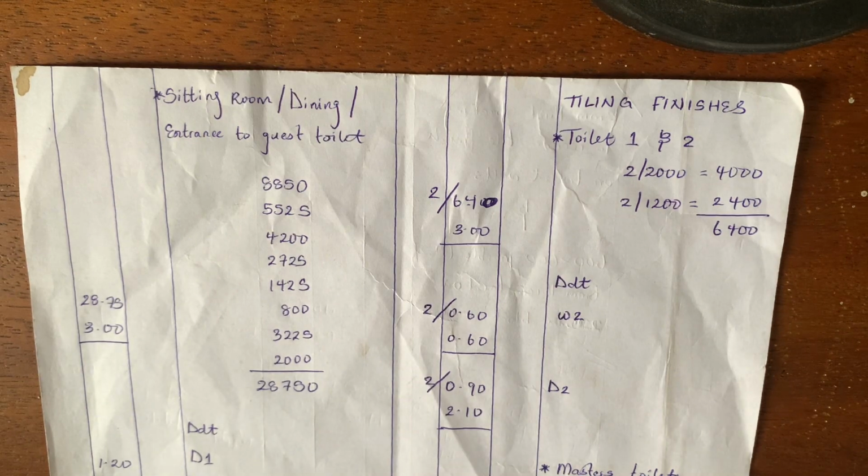Sometimes maybe half of the wall would be tiling and then half of the wall would be plastering and painting. You get those kind of things in building design, so you have to be conversant with it when it comes to complex designs. Well, in this case, the entire height of the toilet is tiled, so it makes the calculation much easier.